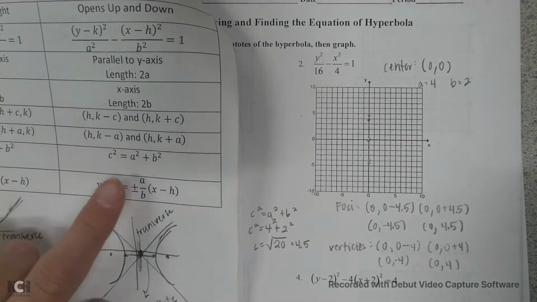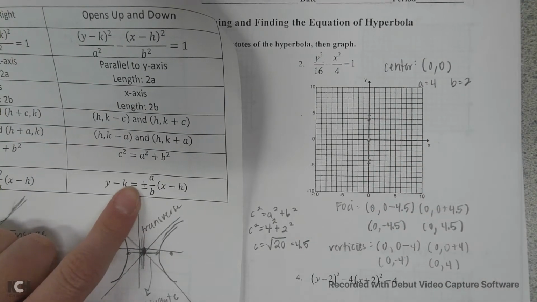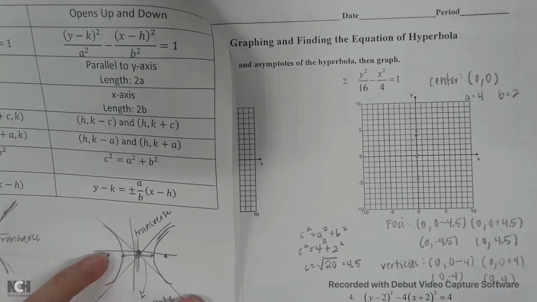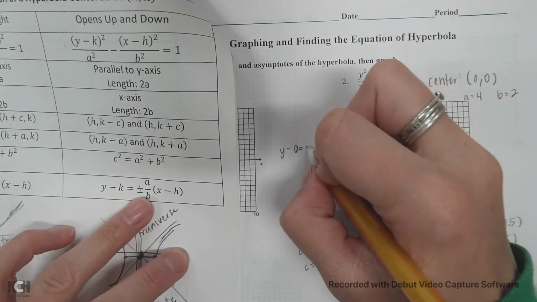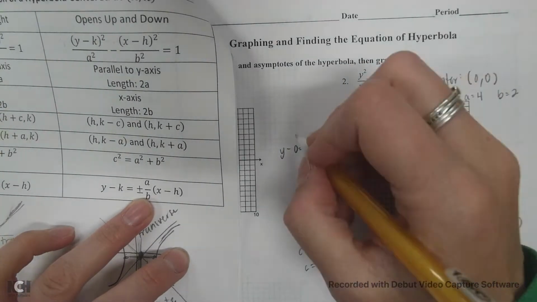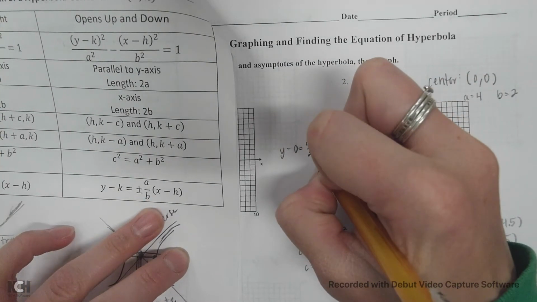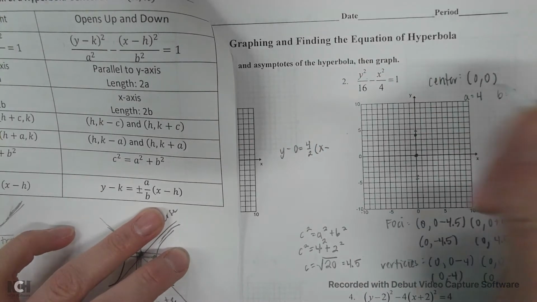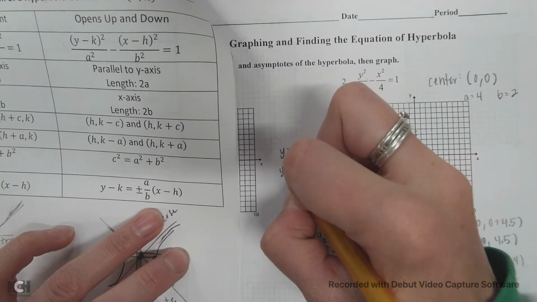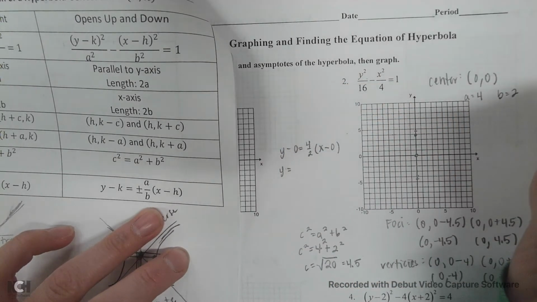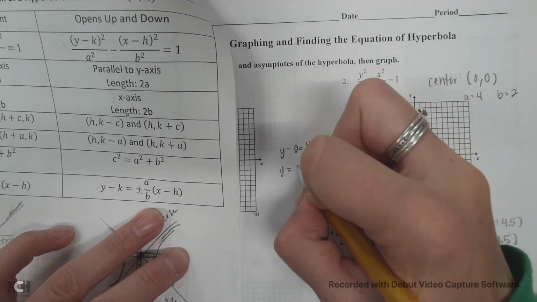Then we need to figure out our asymptotes. So it's y minus k, which is 0. We'll do the positive version first. It's a over b, so 4 over 2, times x minus h, which is also 0. So y equals 4 halves, so 2x.